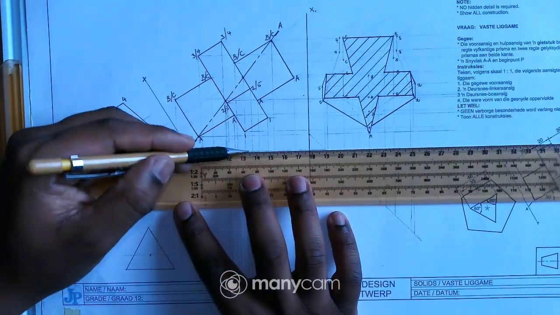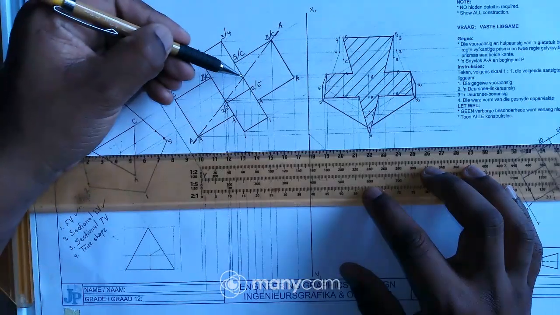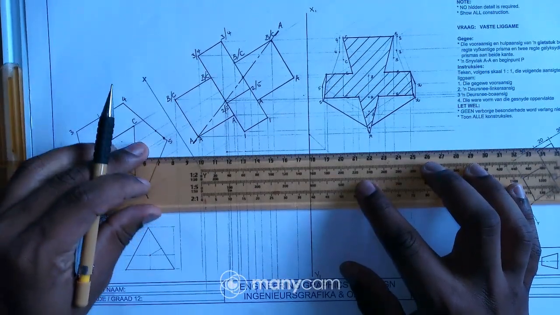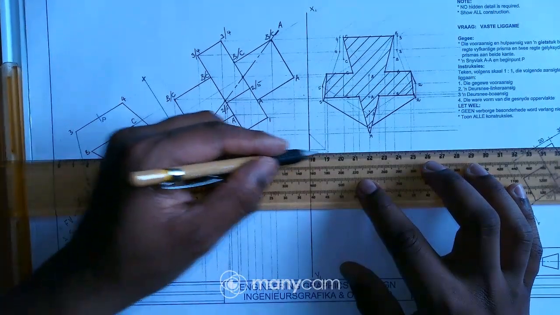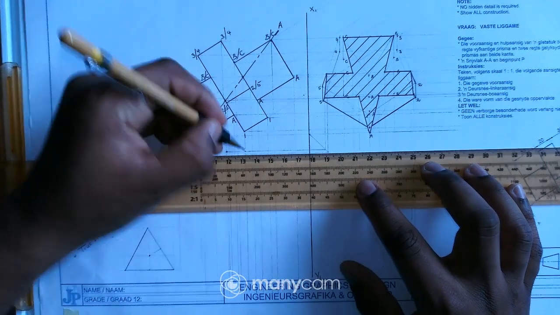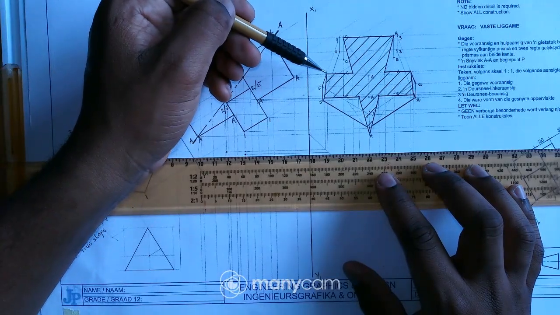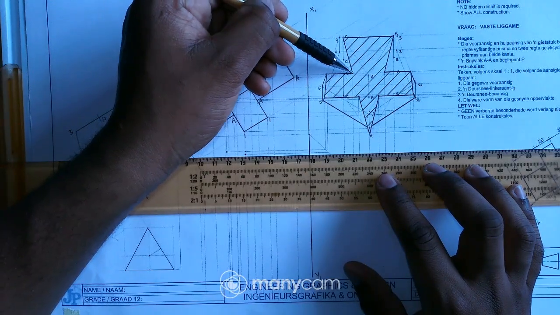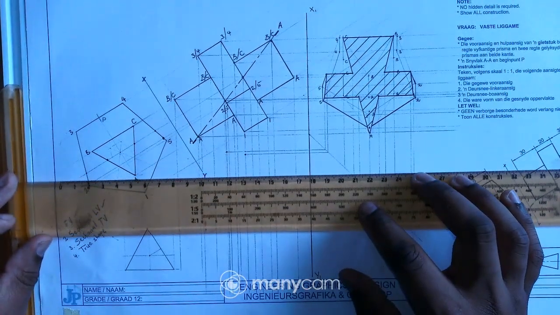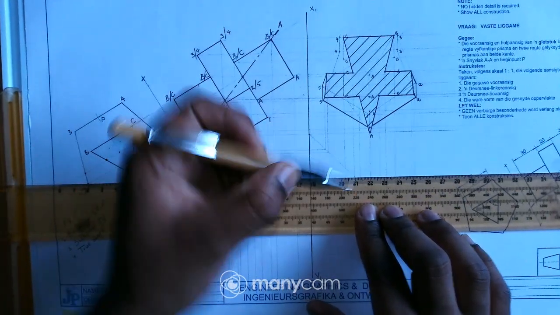So this line will be extended to that point there. Okay, and then this point obviously is that line, so I'll move it a little bit down to there because it's this one, right? So I have a point there. Okay, and then this one, where is it? It's there. So this point is right there.